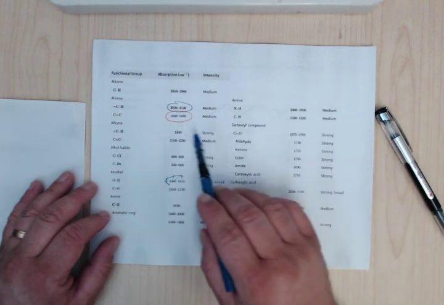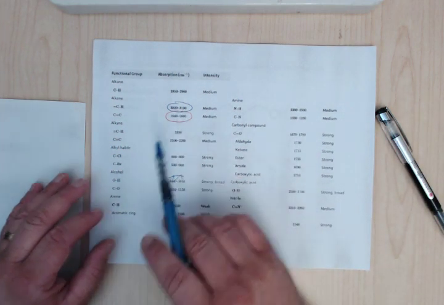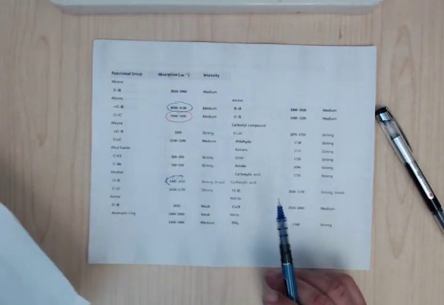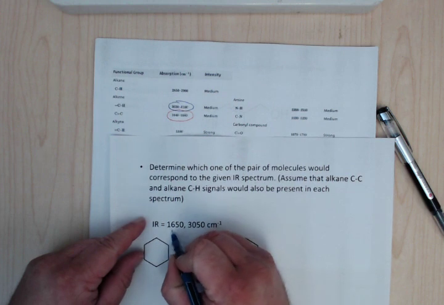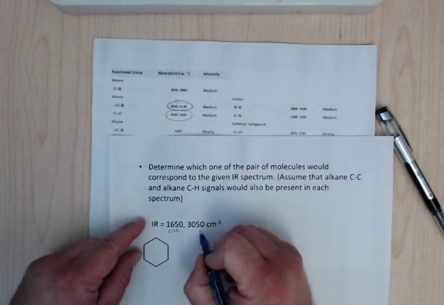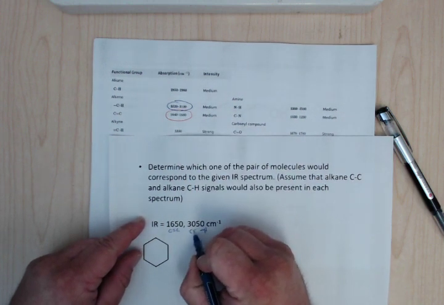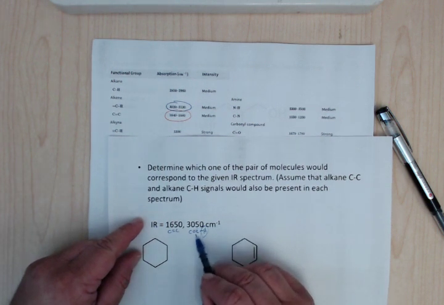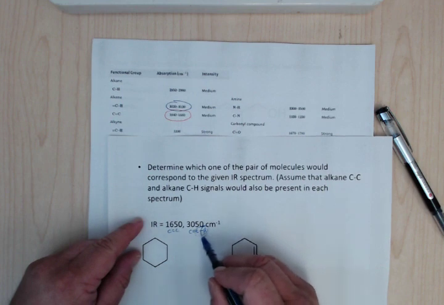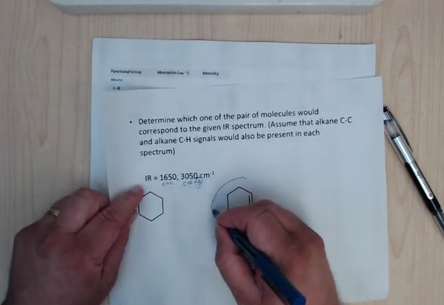Or the NH. So this is really the only thing it could be. So this one would correspond to a carbon-carbon double bond. This one would be the H, the CH bond off of an alkene. So that's going to be this one.